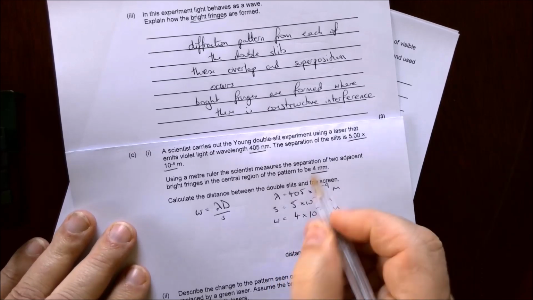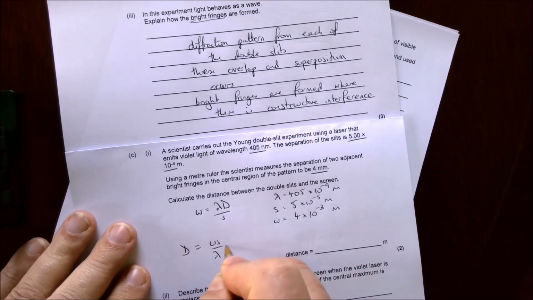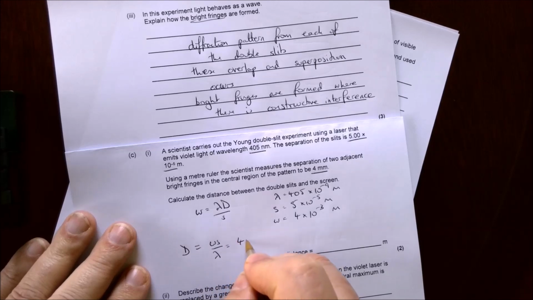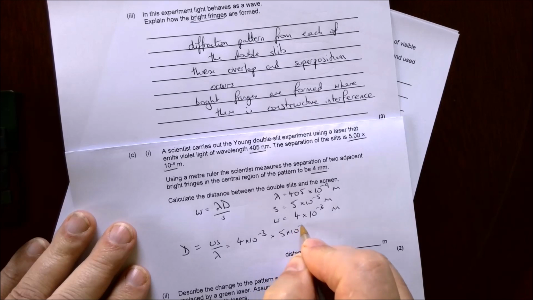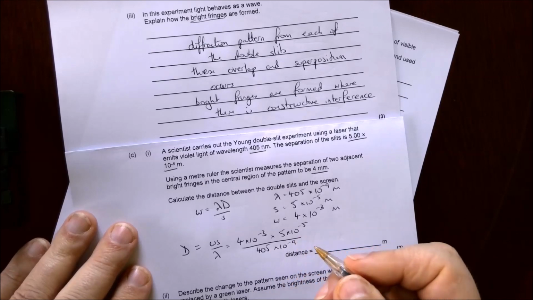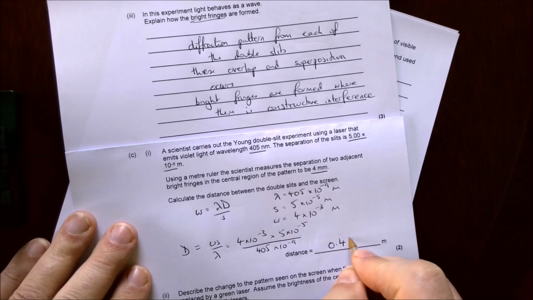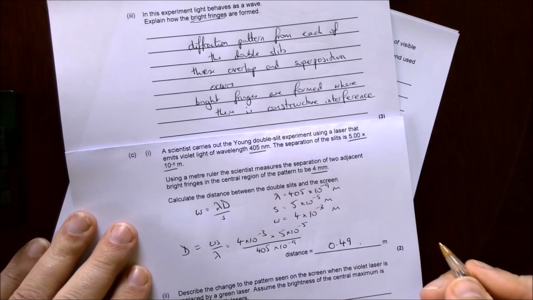Okay, powers of 10, there's obviously lots of traps that they've laid for you there. So D equals w s over lambda, which is 4 times 10 to the minus 3 times 5 times 10 to the minus 5 divided by 405 times 10 to the minus 9. And if you do that, it comes to 0.49 meters.